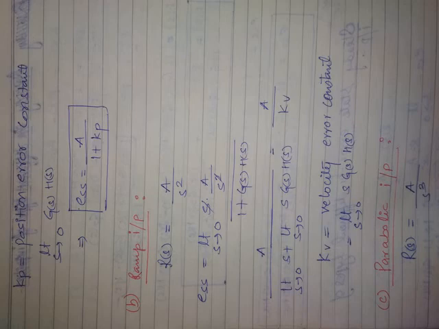Next subheading is to obtain an expression of error with disturbances.